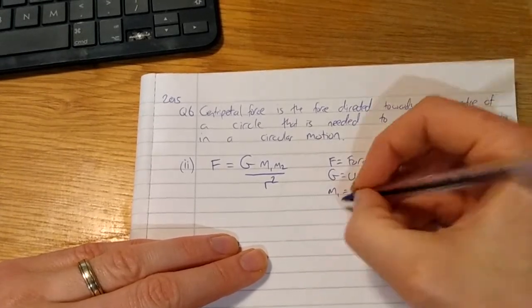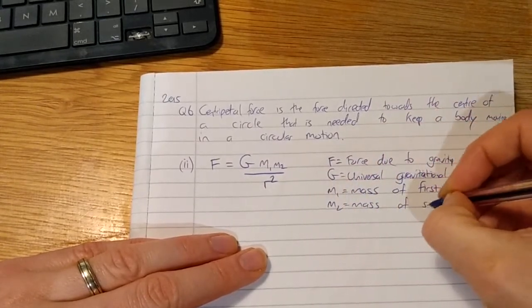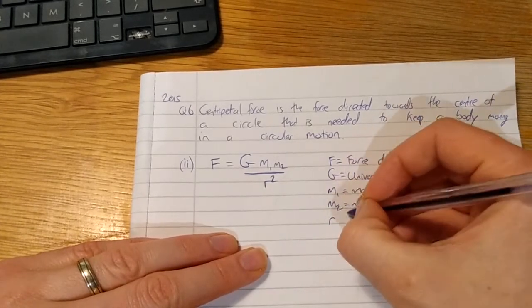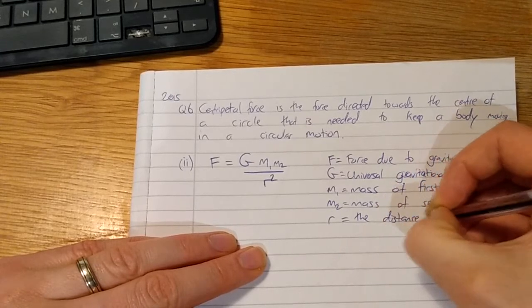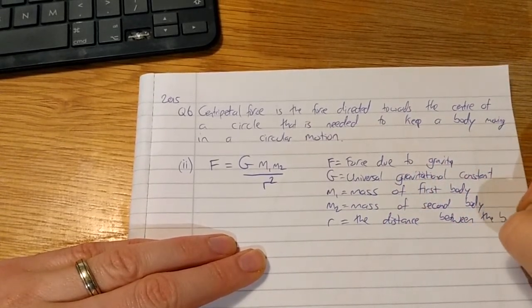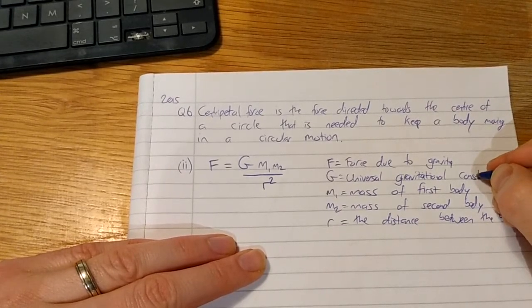M2 is the mass of the second body, and r is the distance between the bodies. That needs to be in meters if you want to do this right. Kilograms, and newtons.